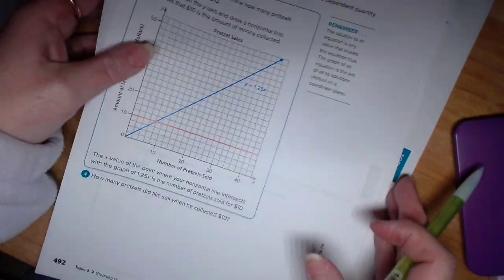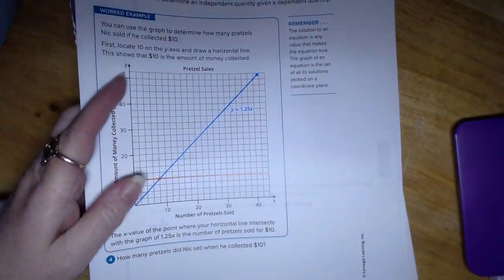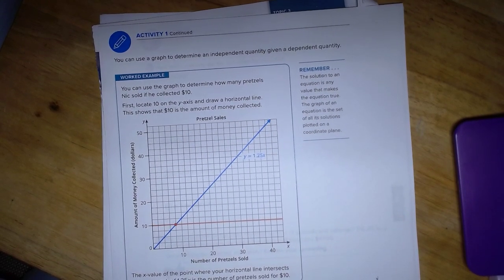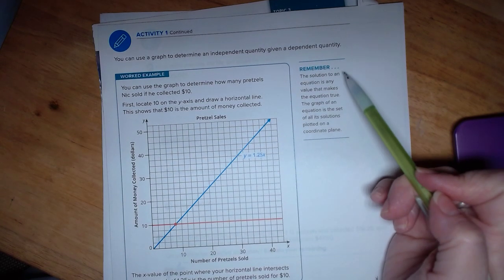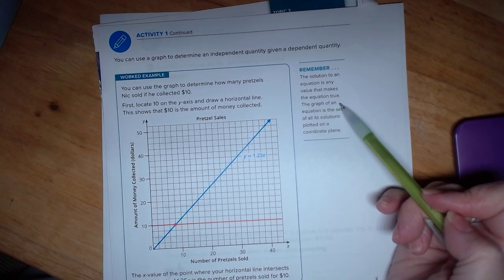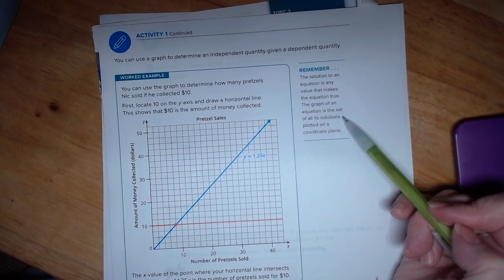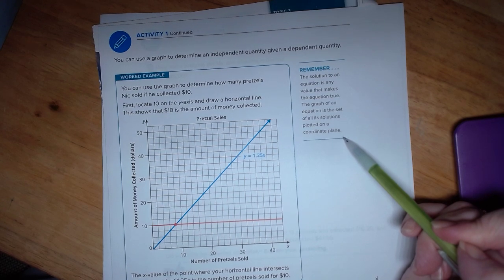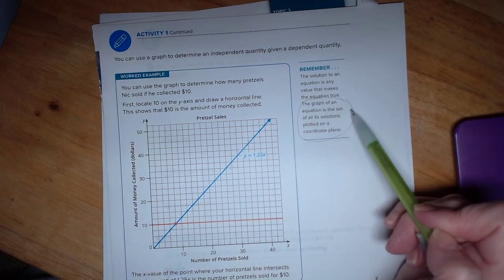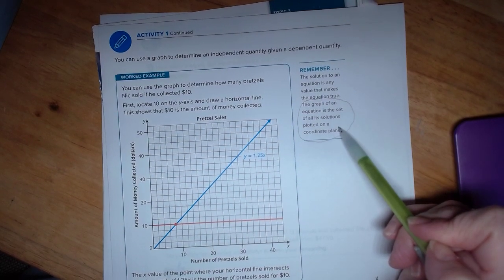Okay, moving on. Again, you pause as you need to. You can use a graph to determine an independent quantity given a dependent quantity. So you can use the graph to determine how many pretzels Nick sold if he collected $10. Remember, the solution to an equation is any value that makes the equation true. The graph of an equation is the set of all its solutions plotted on a coordinate plane. So the graph of an equation shows all of the solutions that would work.